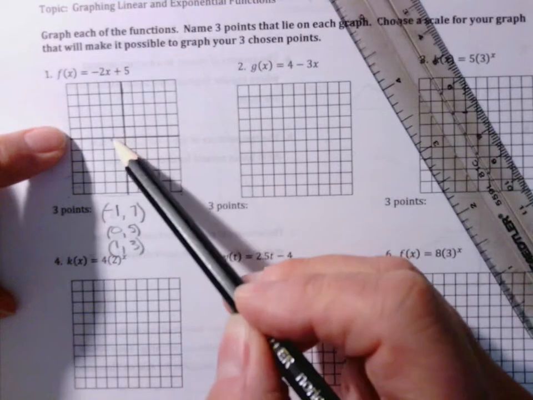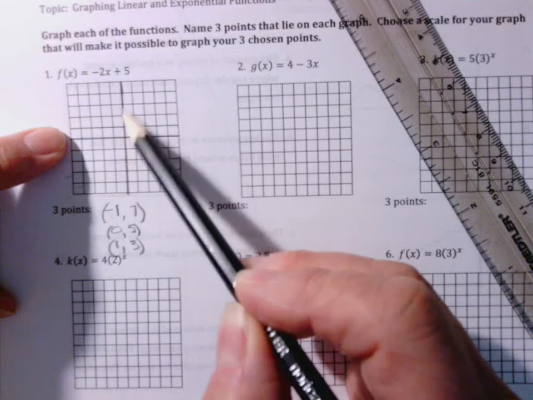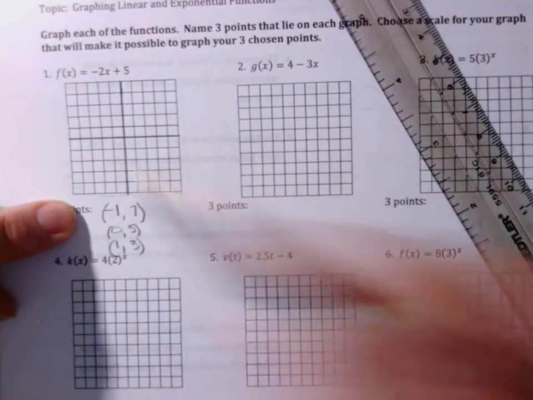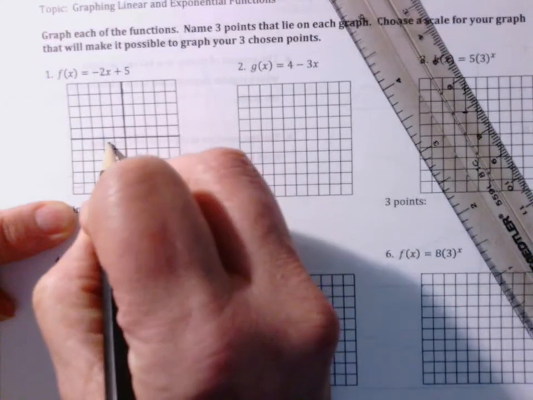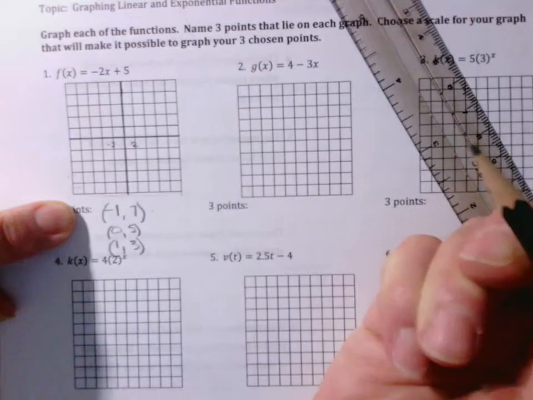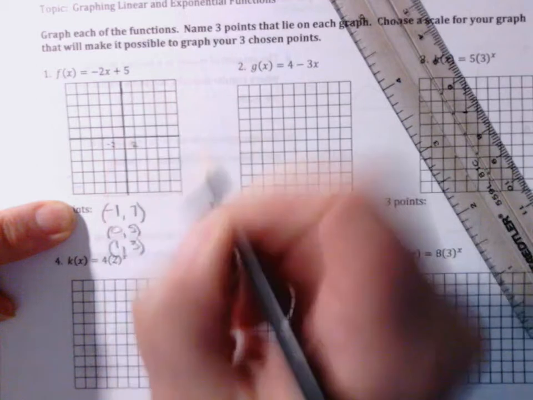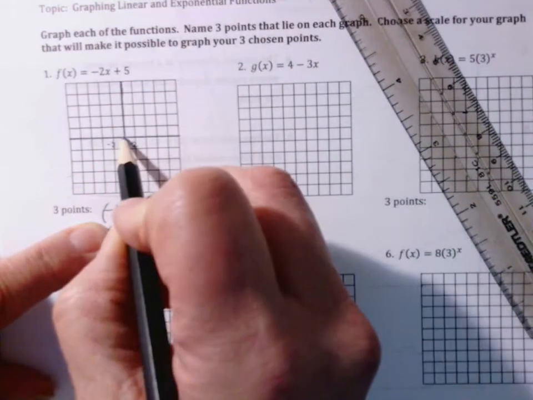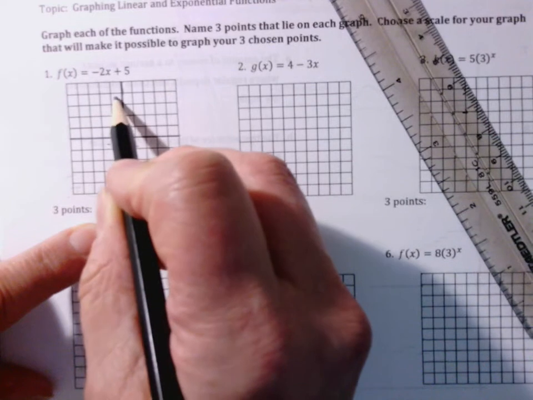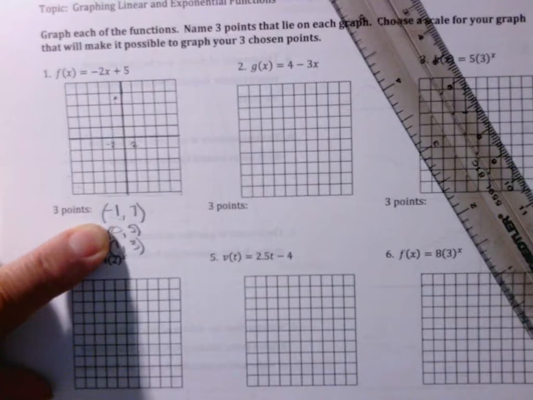And I'm going to say if each one of these marks is 1, then that would put us at 1, 2, 3, 4, 5. And that's a problem because I have a y value that's 7. So I'm going to make them 2. And I'm going to indicate my scale by labeling right here that that's 2. So this would be 2, 4, 6, 8. So if I take a look at this first point, it's going to be at negative 1, 2, 4, 6, and 7 would be kind of right in the middle. So that's where that first point would lie.